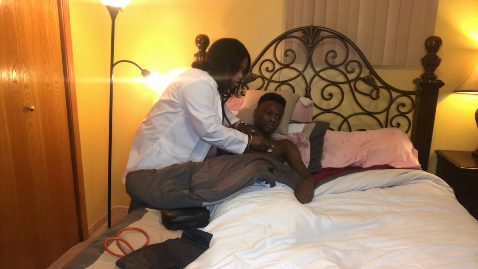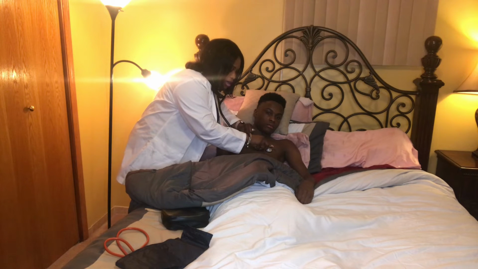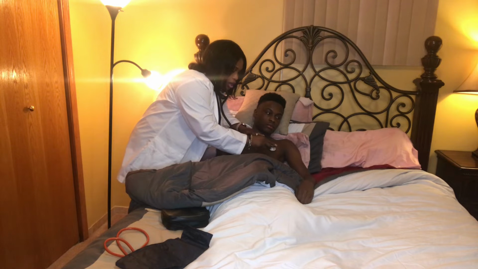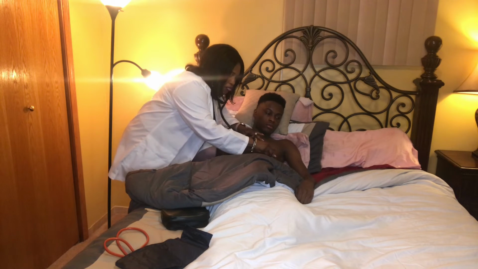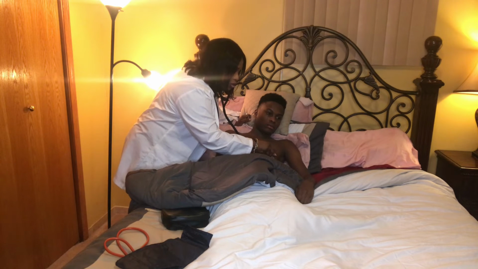And on the third intercostal space, I can listen to the Erb's point. So as I'm listening, and also I move my diaphragm down to the fourth intercostal space, where I listen to the tricuspid valve.